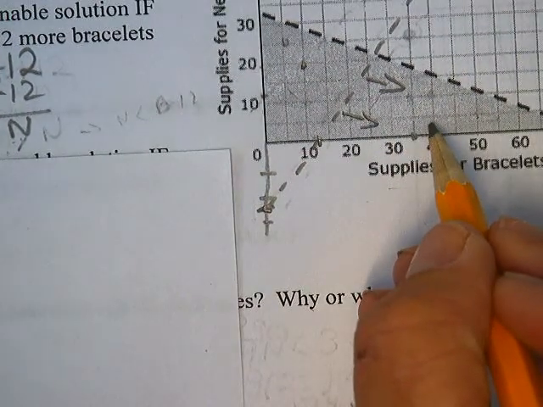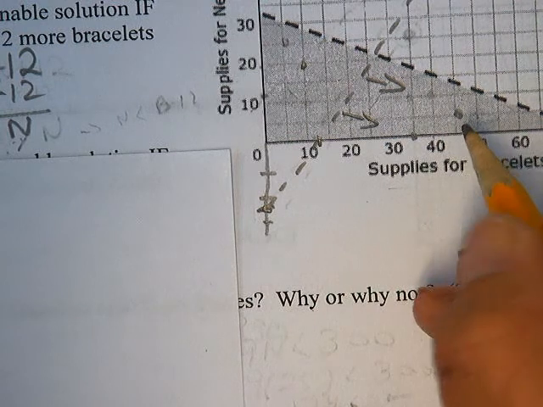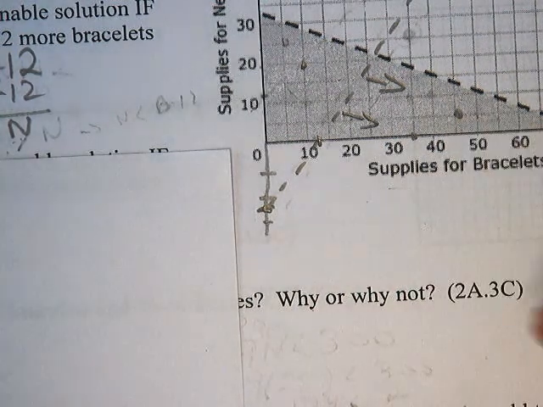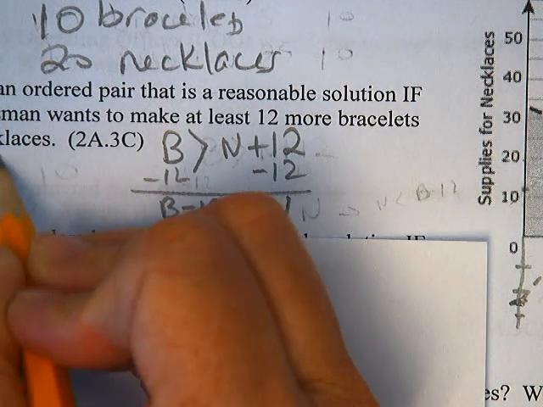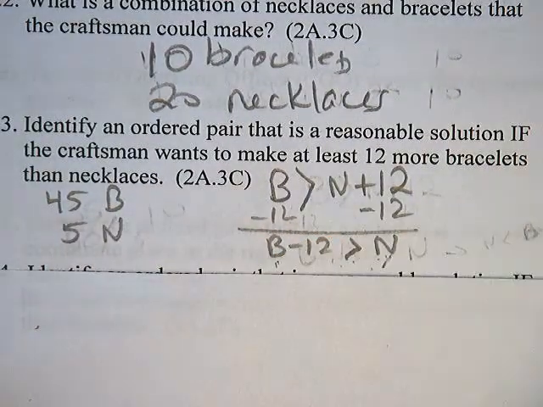Okay, and identify an ordered pair. Well, anything in this part of the triangle is going to be a solution. So let's go right here. How about 45 bracelets and 5 necklaces? So put that in here: 45 bracelets and 5 necklaces.